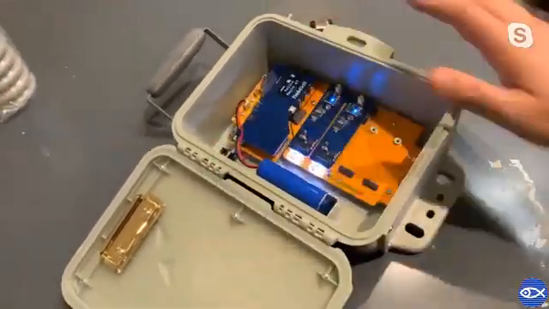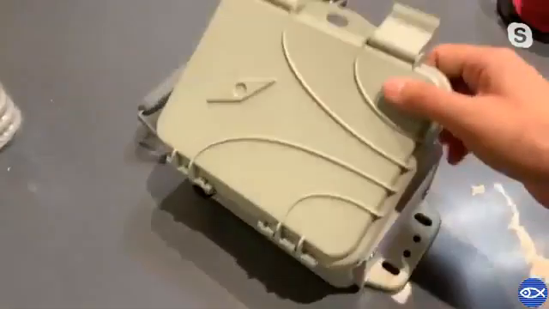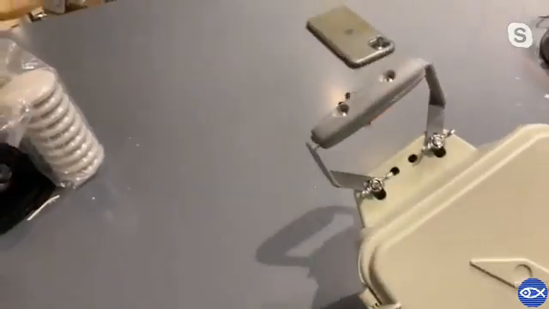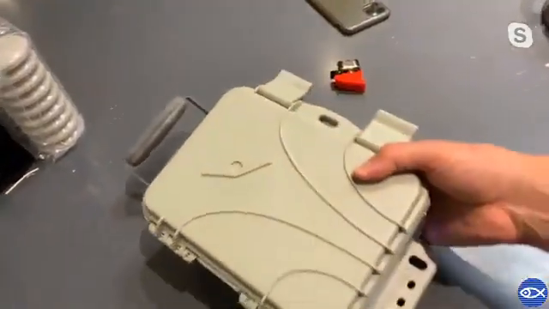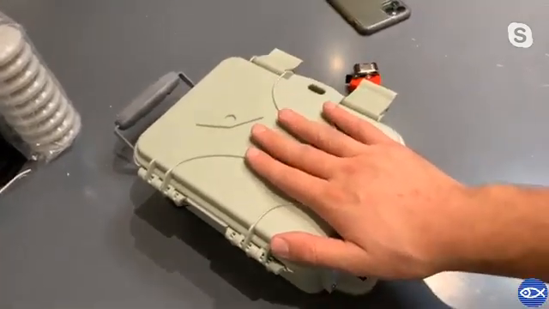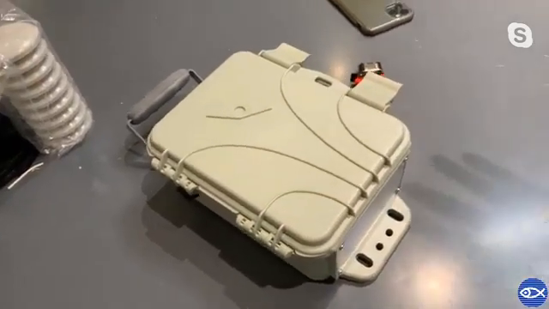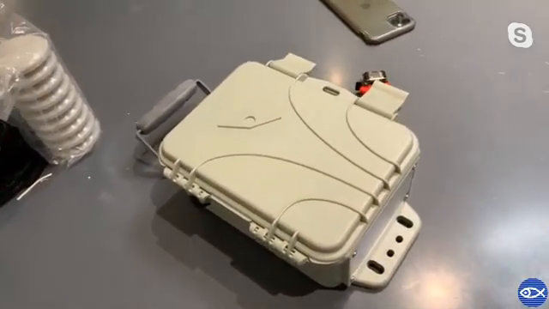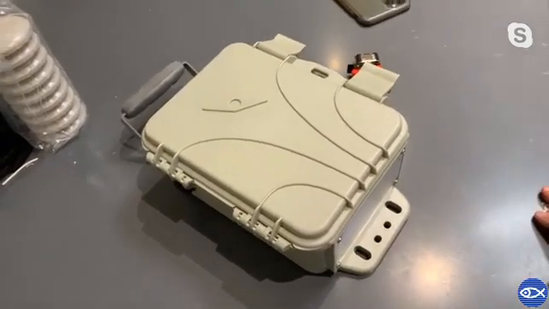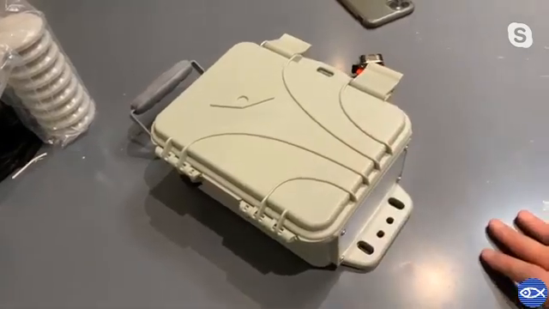But we've designed this whole thing from the ground up. So all these electronics that you see in here, this beautiful case that you see right here that's waterproof, this handle in case you wanted to carry it around, a bunch of accessories. We are sending these all over the world on projects in the Amazon, on glaciers, in rainforests, in plains, all sorts of different places. So it's going to be a pretty exciting thing to see how this goes.